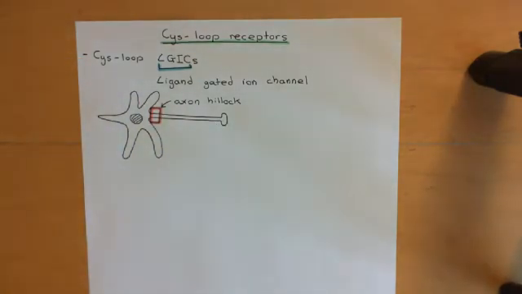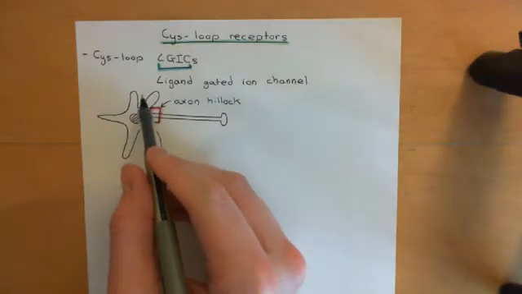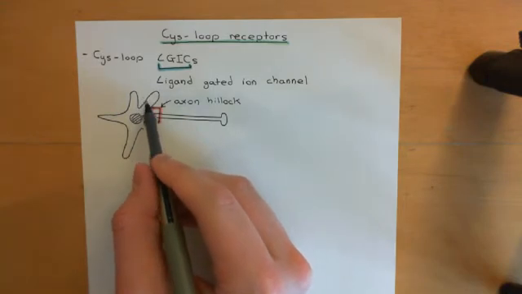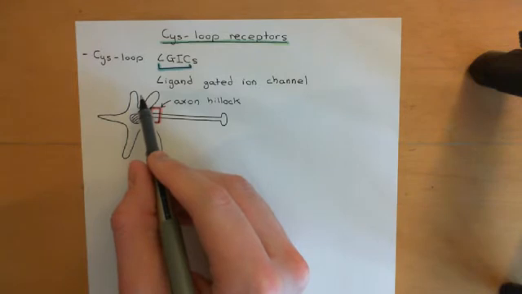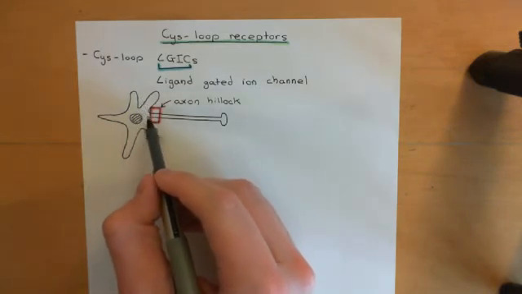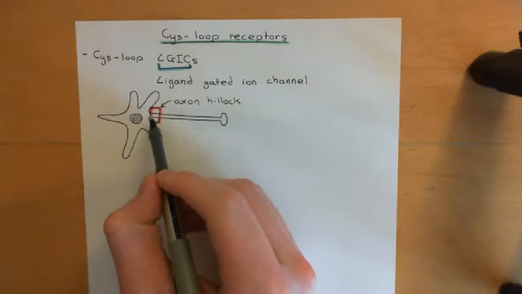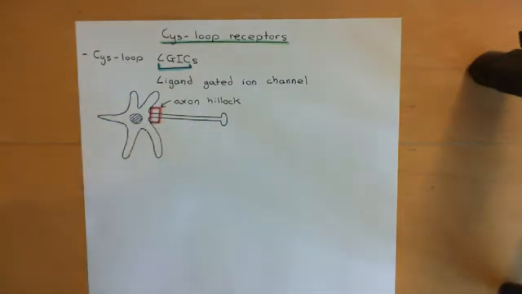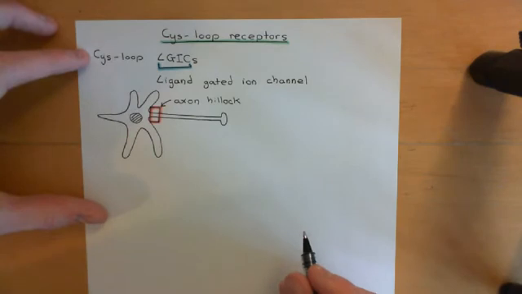So the dendrites do not usually generate action potentials. Instead, what's happening in the dendrites is that you're getting currents coming in because of the opening of ligand-gated ion channels, and we'll discuss that in more detail in a moment. The currents have an effect on the axon hillock and either depolarize it or hyperpolarize it, depending on whether you want to induce the axon hillock to fire an action potential or not. Let's discuss that in a little bit more detail.